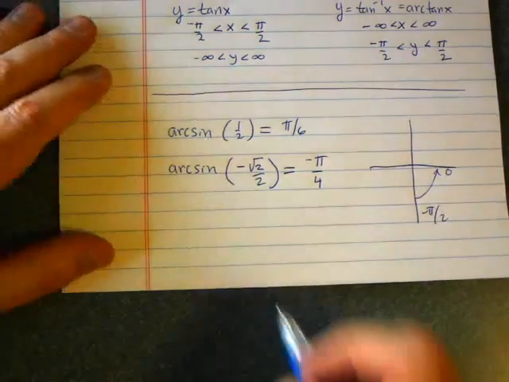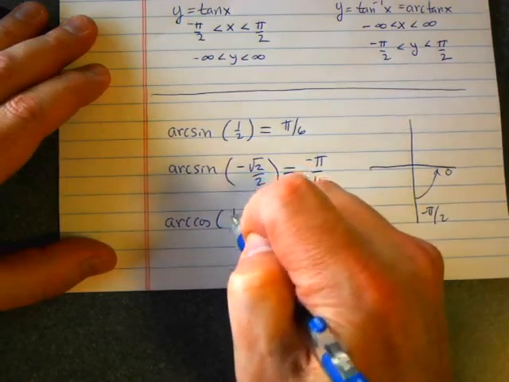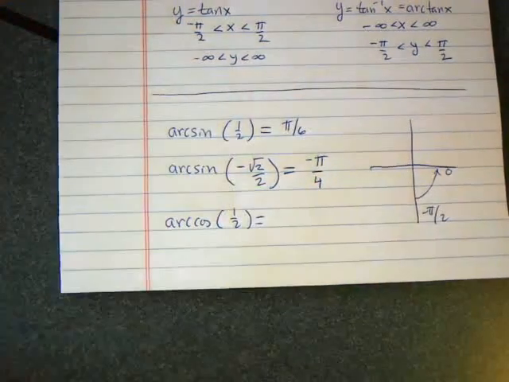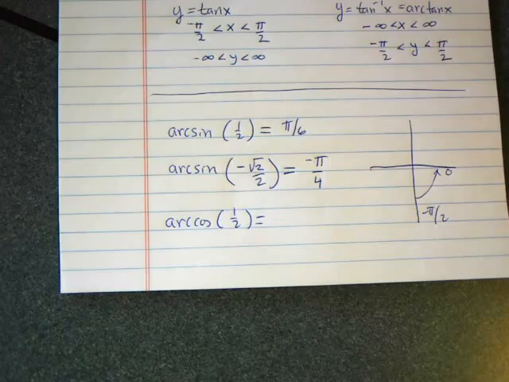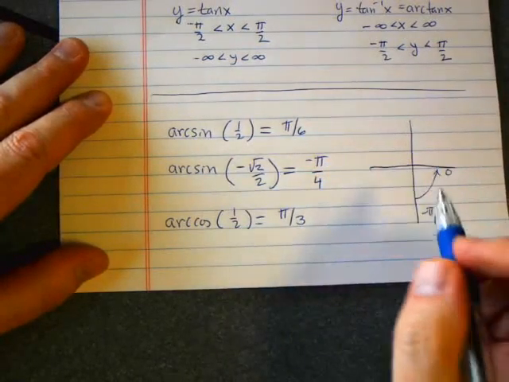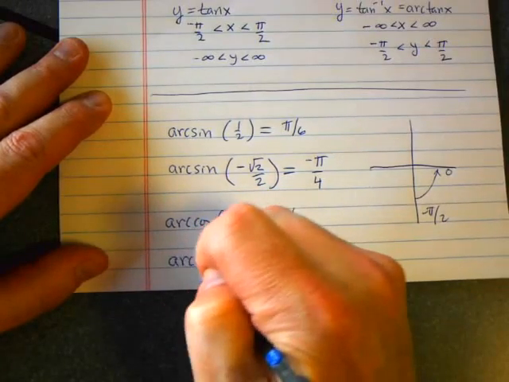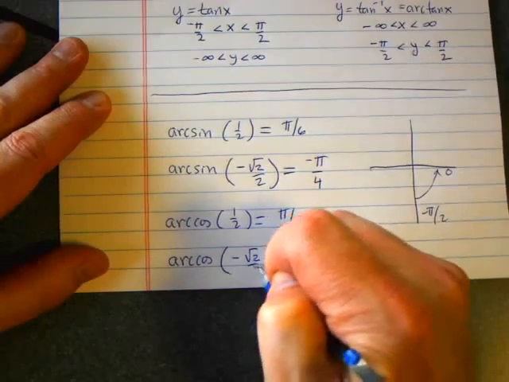All right, arc cosine. How about the arc cosine of a half? Again, I'm looking at that big chart in my mind. Pi over 3. Okay. How about the arc cosine of negative square root of 2 over 2?